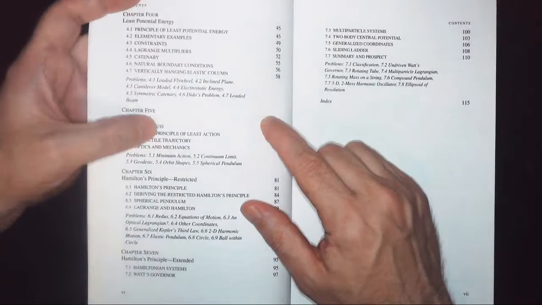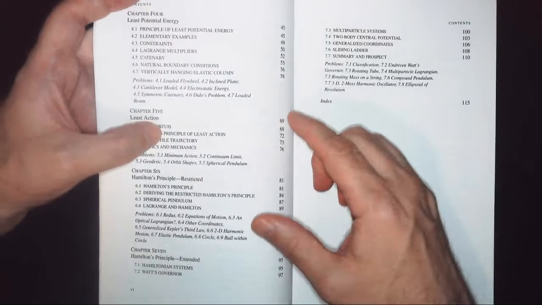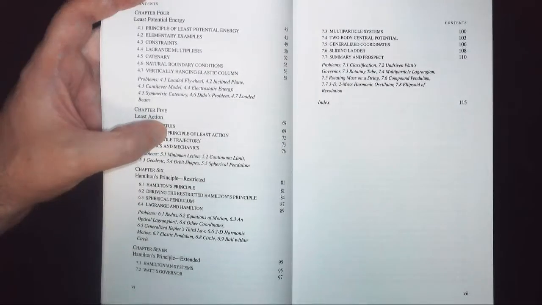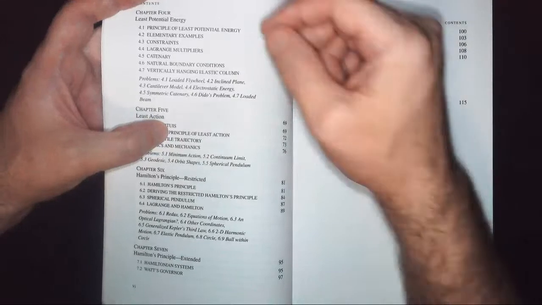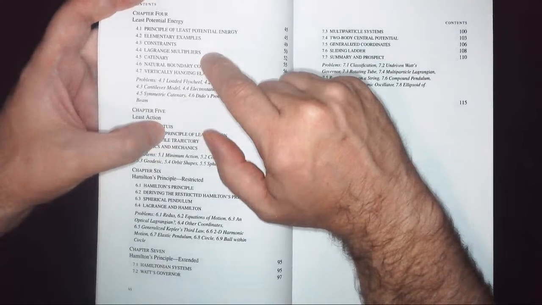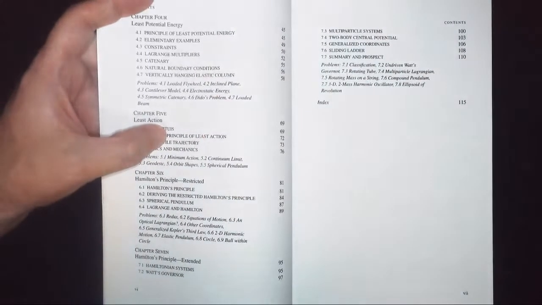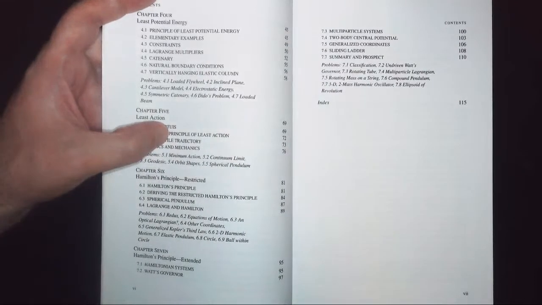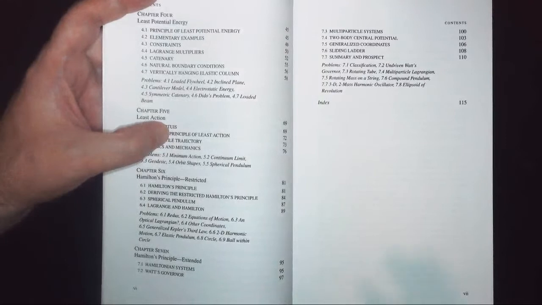Chapter 4, we get to the problems of least potential energy. This is a little more advanced version of what you did in introductory physics in Physics 1. You'll notice here we get constraints and Lagrange multipliers. This is something that you get in your junior level physics class as well. Technically, you see it in Calculus 3.